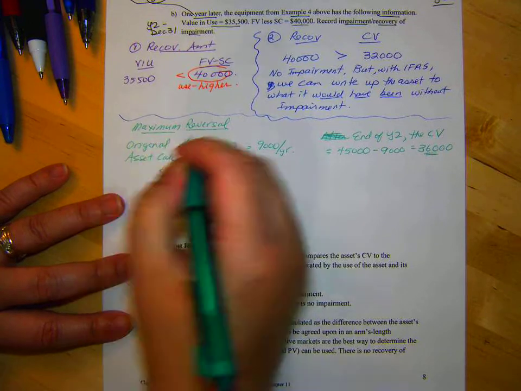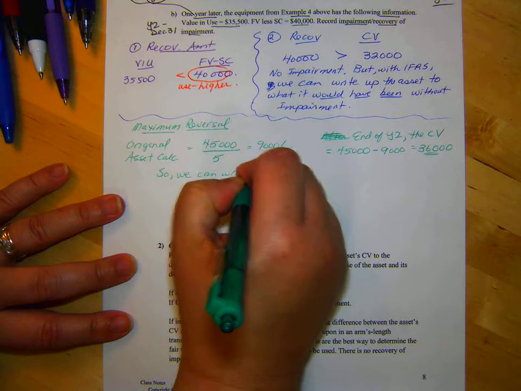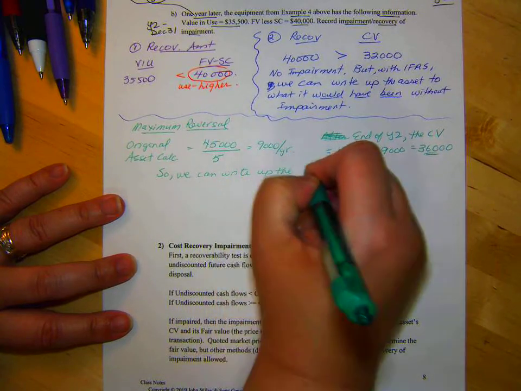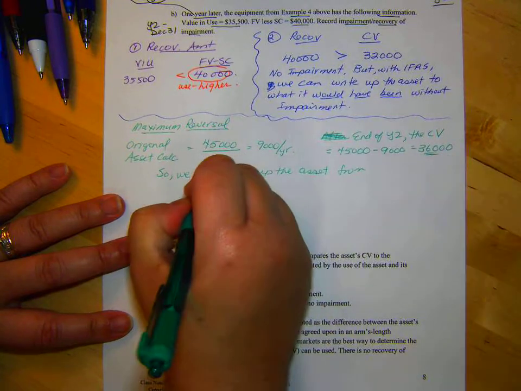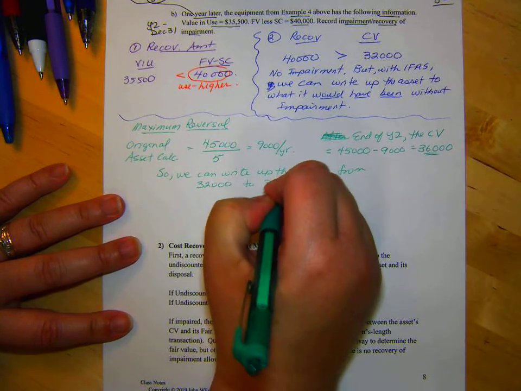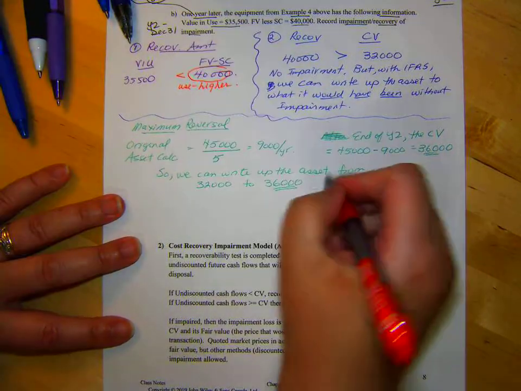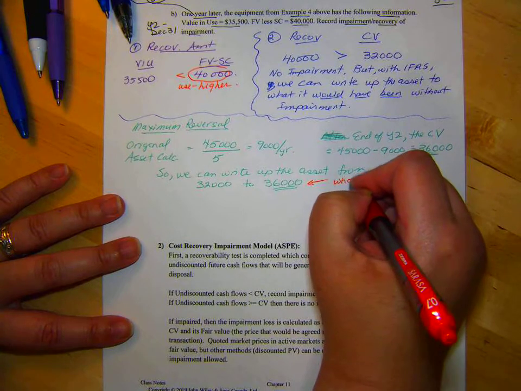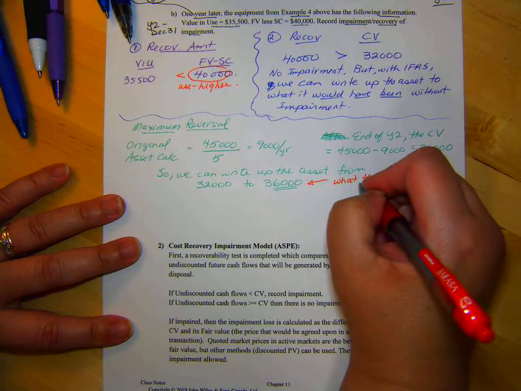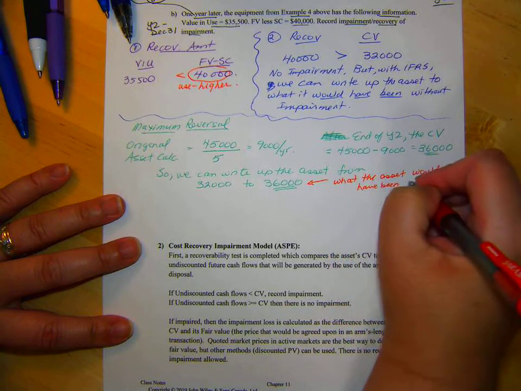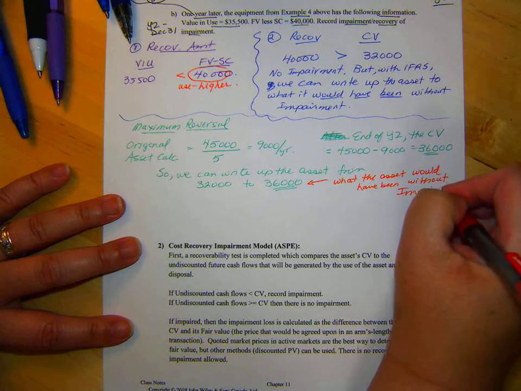So we can write up the asset from 32,000 to 36,000 because this is what the asset would have been without that impairment last year in year 1.